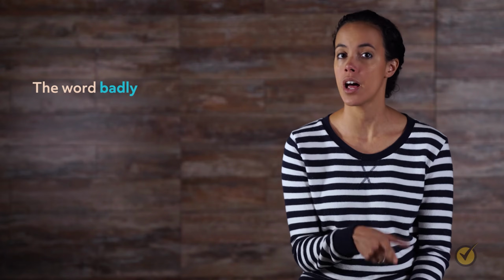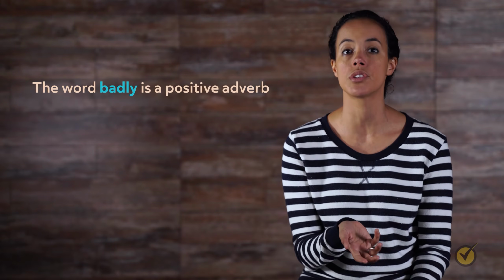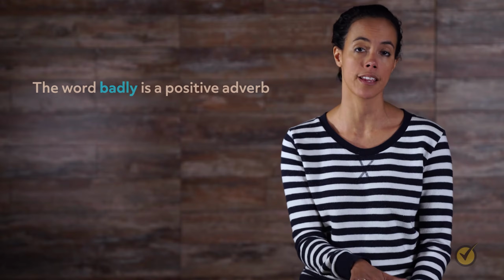There are many ways of changing adverbs from positive to comparative and superlative. Let's go over each one with real examples and see how they differ. What's important to note about positive adverbs is that the words used don't necessarily have to be positive or good words. For example, the word badly is a positive adverb because it is the first or basic degree you can use to describe something without comparing it to anything else.